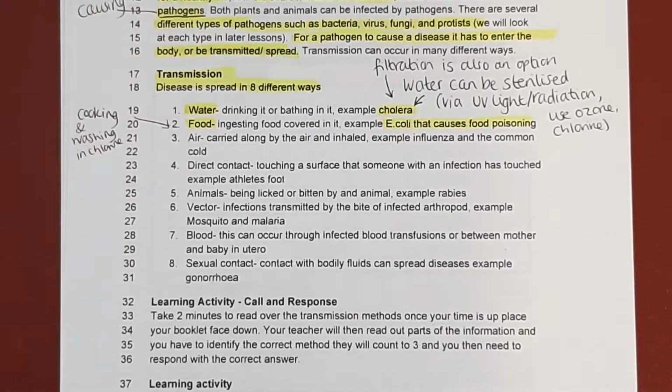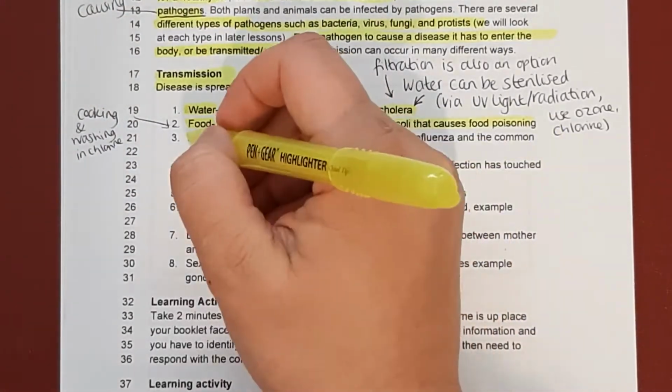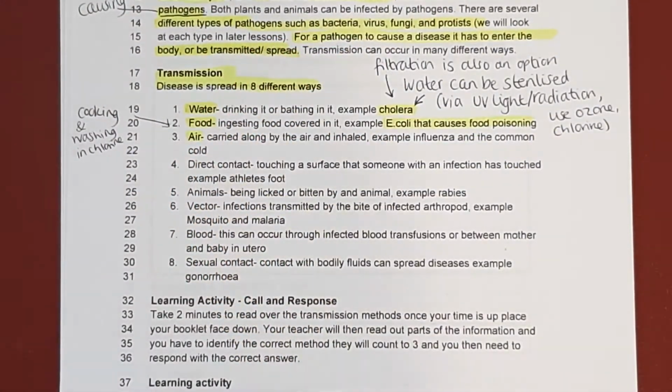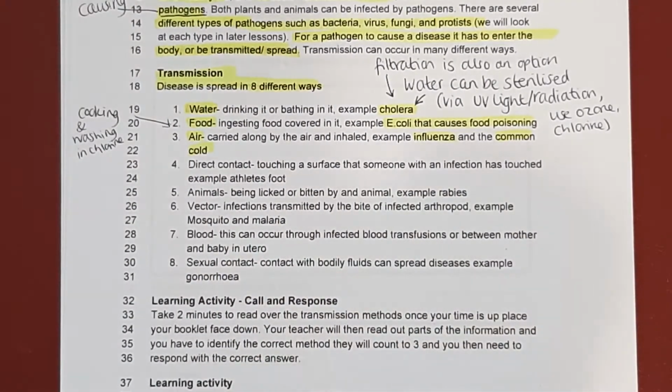Number 3. So this one is air transmission. So anything that is carried along by the air and inhaled. So the flu and the common cold are both a virus, and if they are in the air, usually because someone has coughed or sneezed and released the virus back into the air, then it's inhaled by yourself, and then you would get this illness.